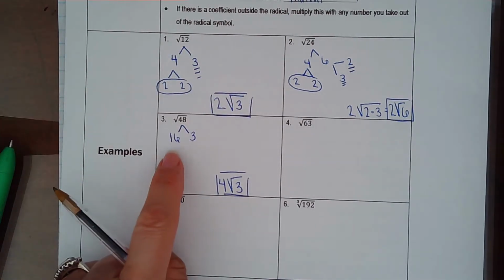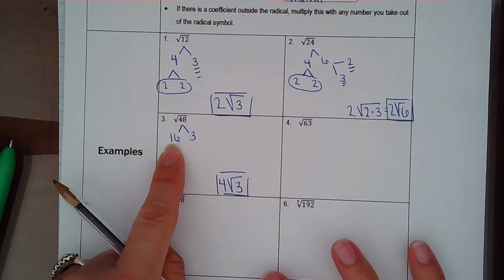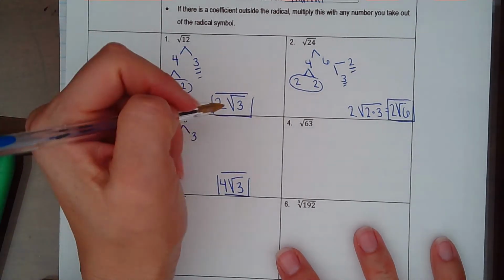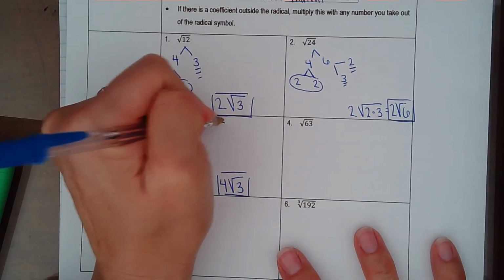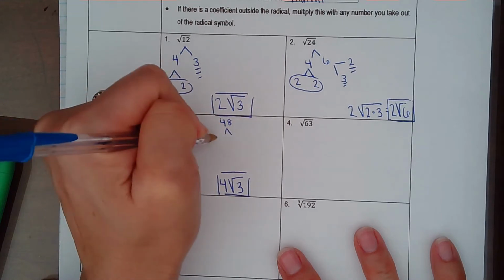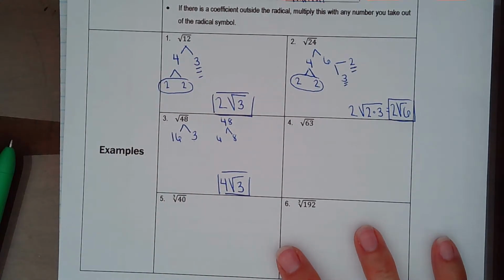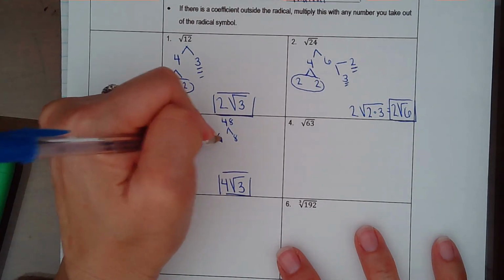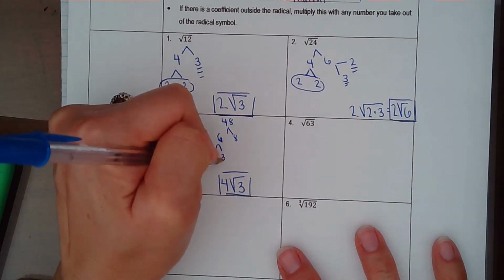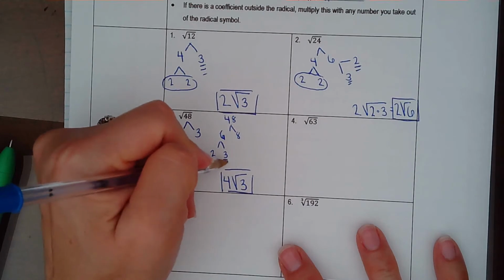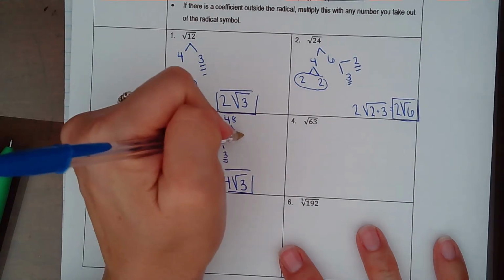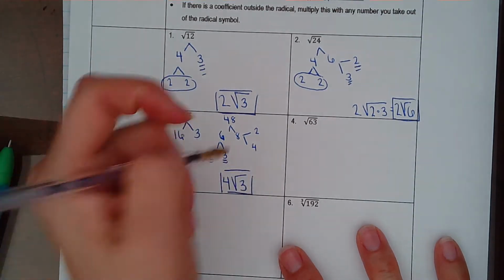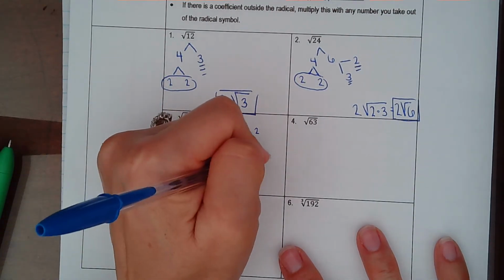If you're a little stumped on how I got that, like, oh, 16, what if I didn't get those factors? That's okay. Let's say you did 48 and you decided that you were going to use 6 and 8 because you couldn't think of a big enough perfect square. Well, 2 and 3 are the factors of 6, and 8 would be 2 and 4, but 4 can be factored to 2 and 2.